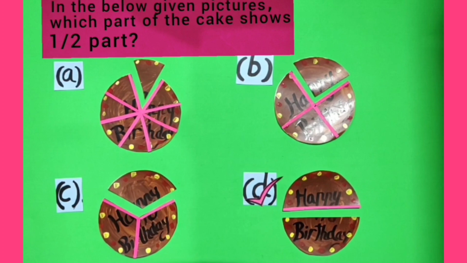So dear students, now what you have to do is at your homes, by revising these activities, try to do comparing and ordering of fractions.